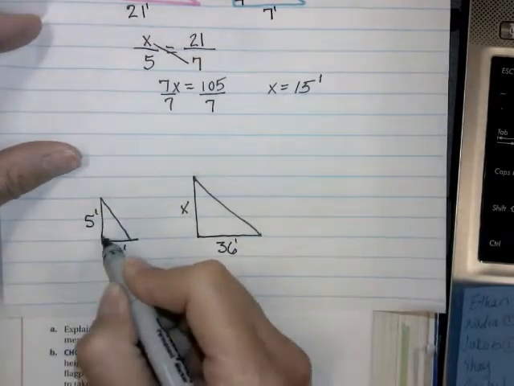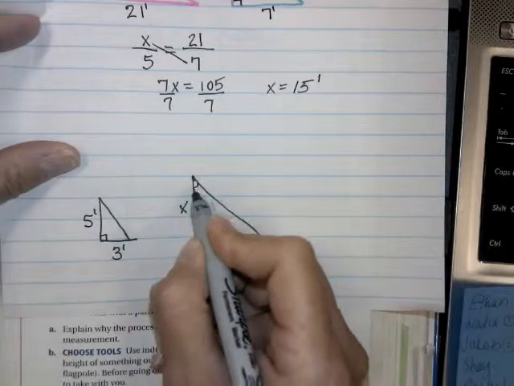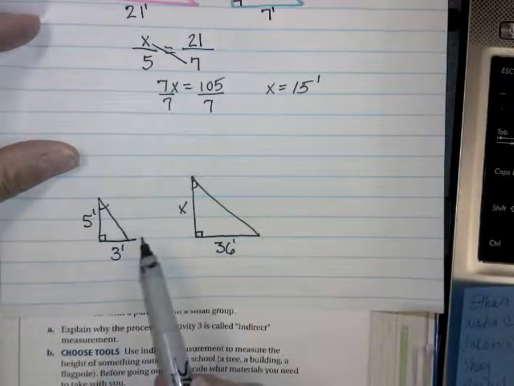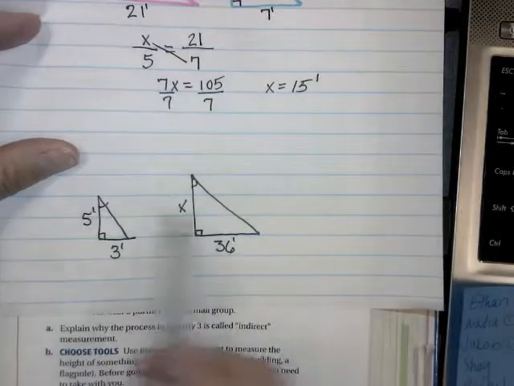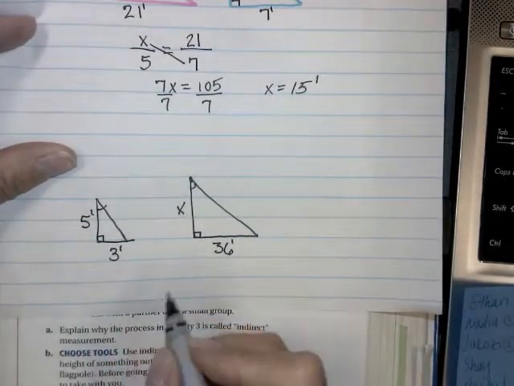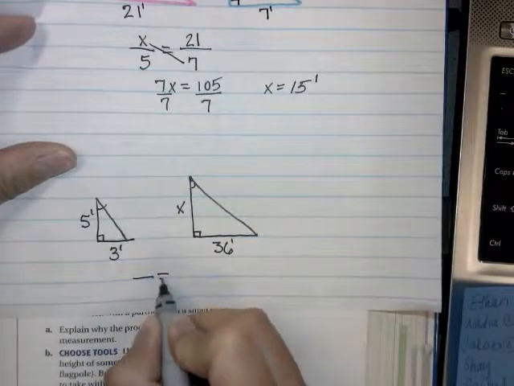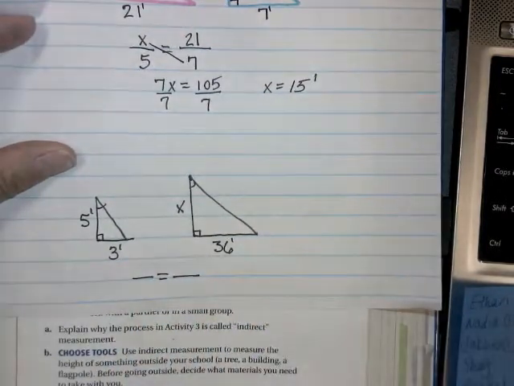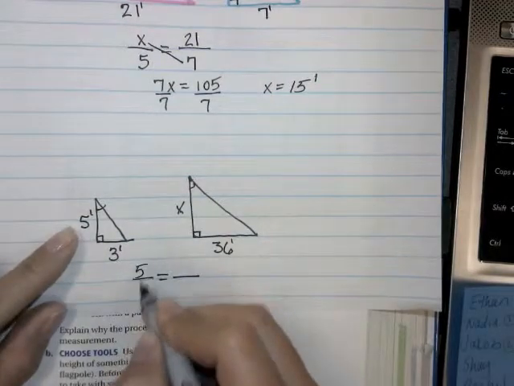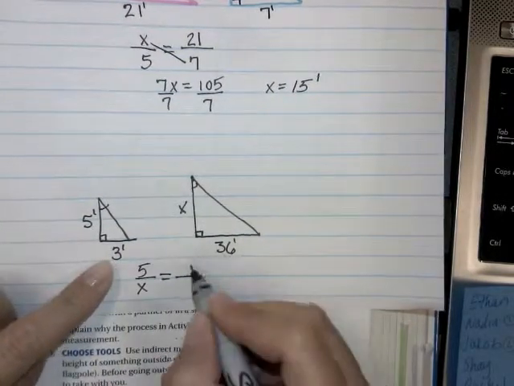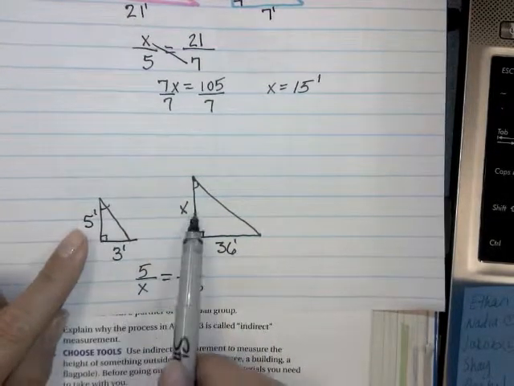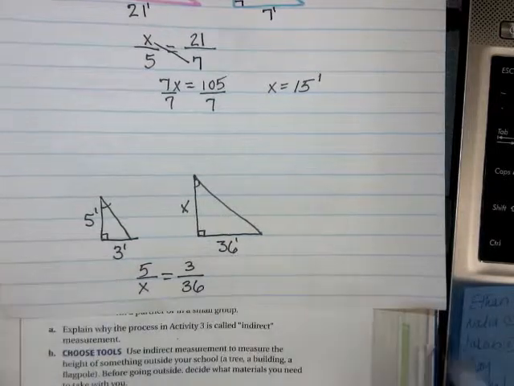So because these are similar triangles, they have two angles that are the same, I know that third angle must be the same. Because they are similar triangles, their side lengths are proportional. So I'm going to write a ratio of corresponding sides. 5 to X and 3 to 36. The ratio of the height to the height and the base to the base should be proportional.